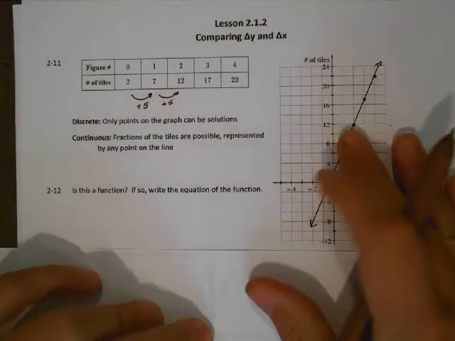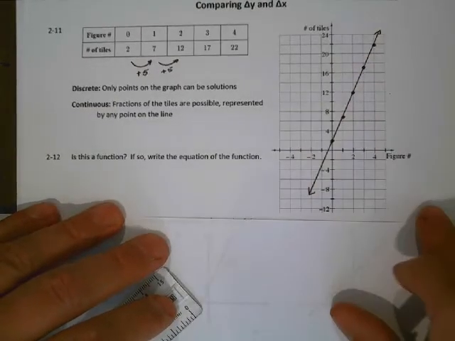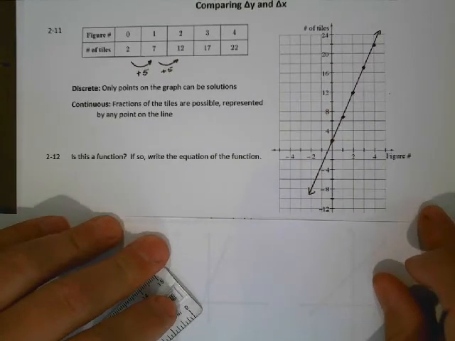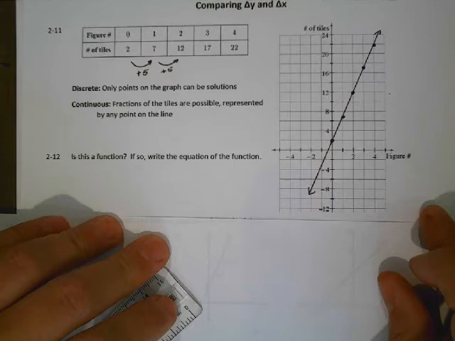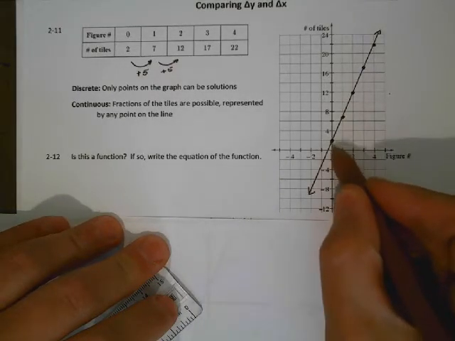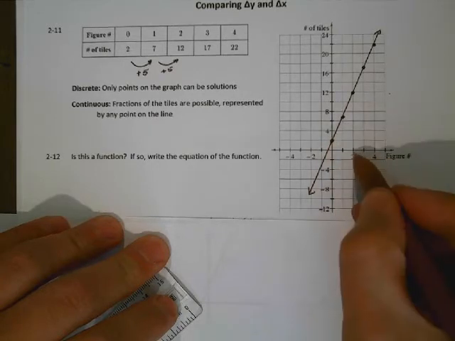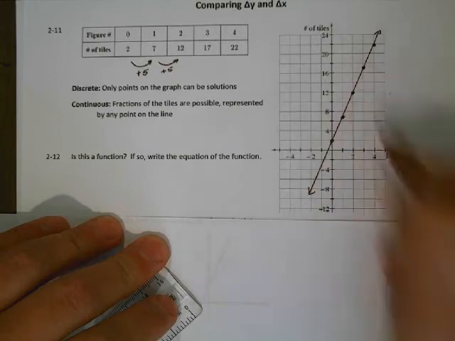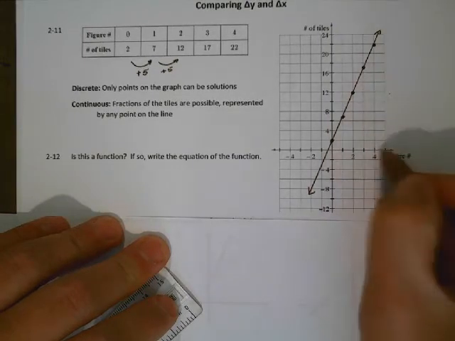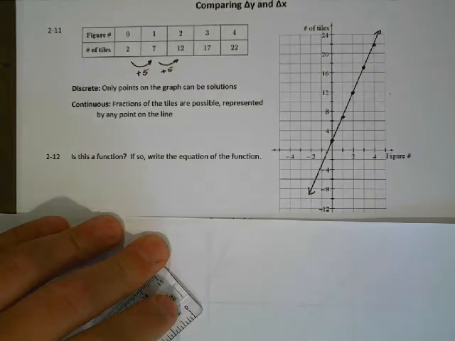Okay, so let's go ahead down to the next one. Is this a function? Okay, remember, for a function, we have to have for every x value, there can only be one y value. And we can see here, for this x value, there's only one y value. For this x value, there's only one y value. For this x value, there's only one y value. Everywhere we go, there's only one y value for each x value. So yes, we would say it's a function.